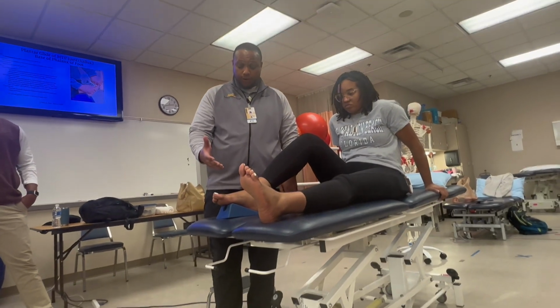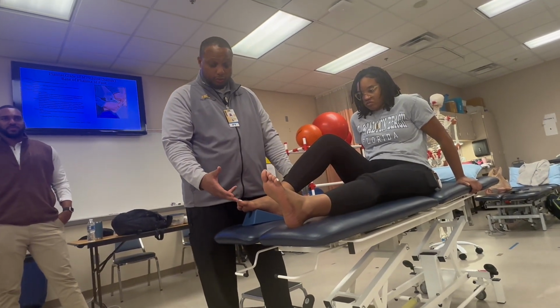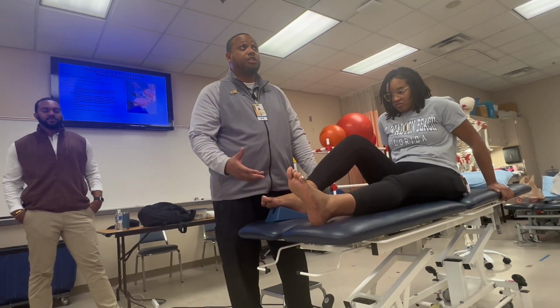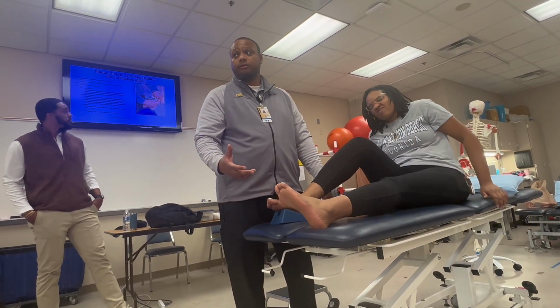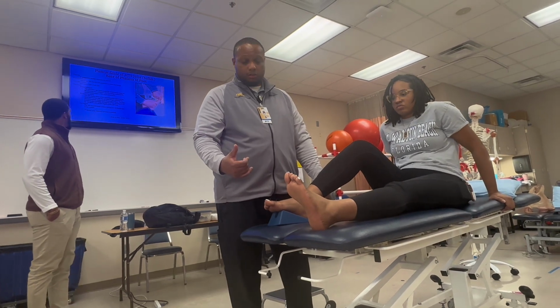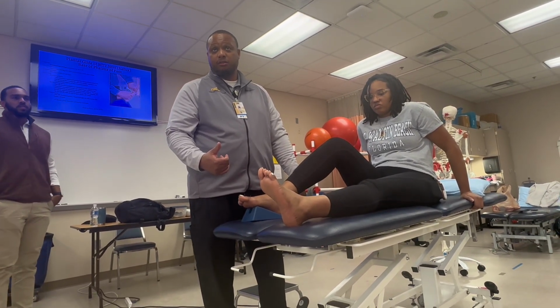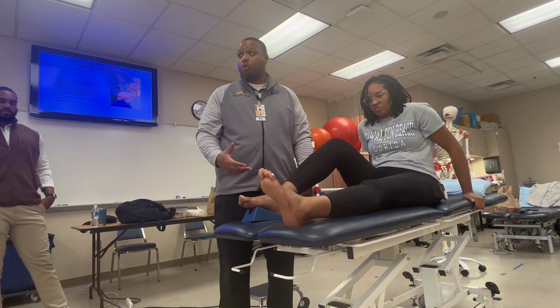That's very important. So now you have to know when to assess this. Someone has limitations with toe off, right? Then you may want to assess MTP extension, because that's the component motion required for toe off.